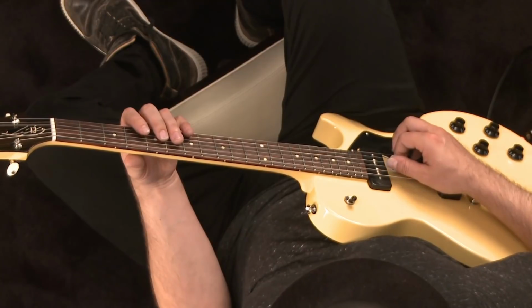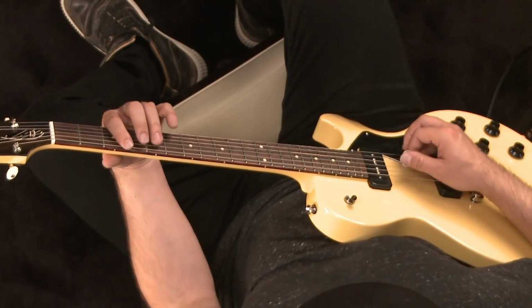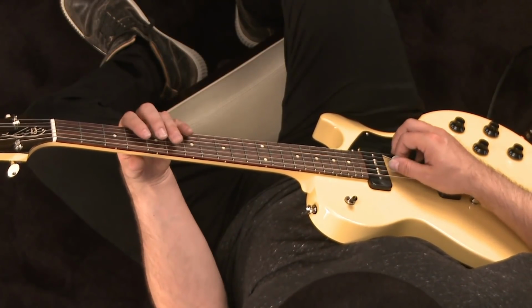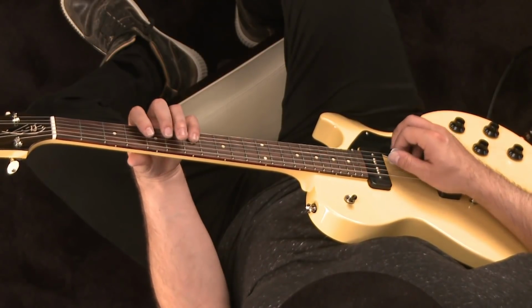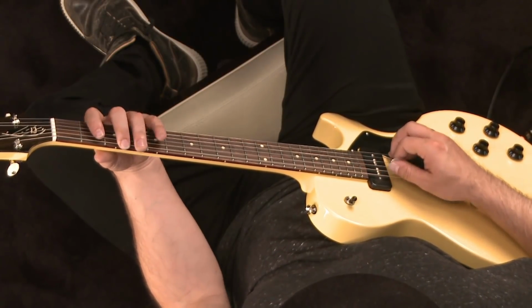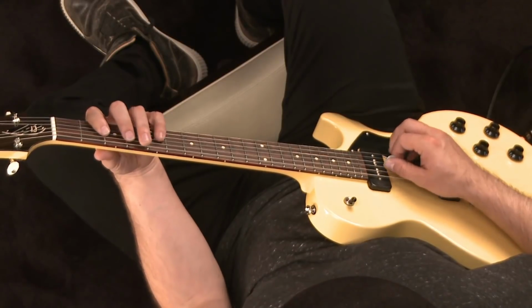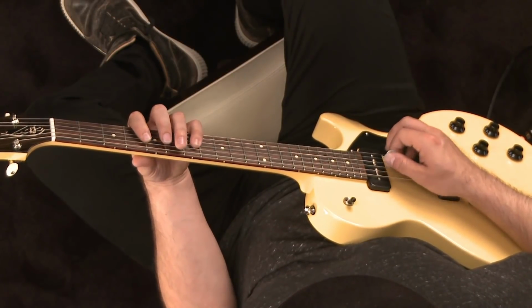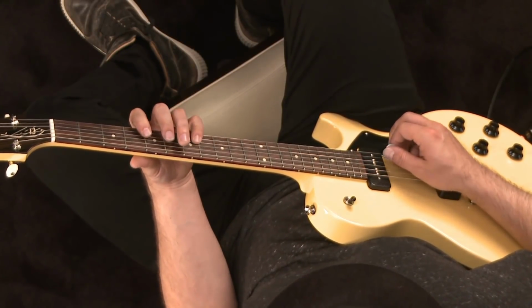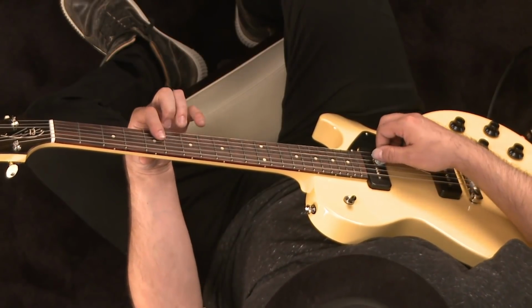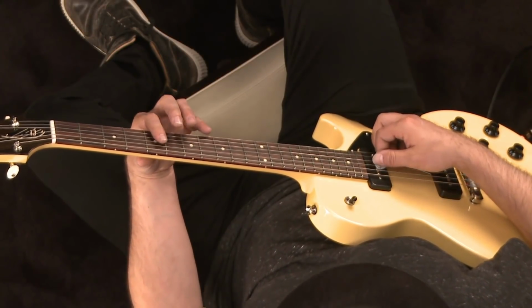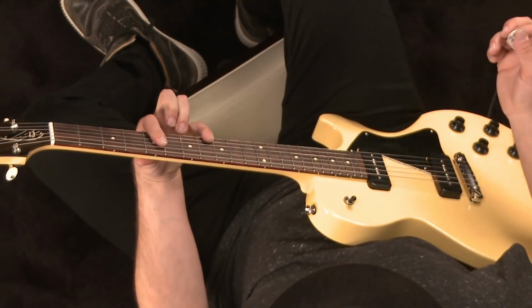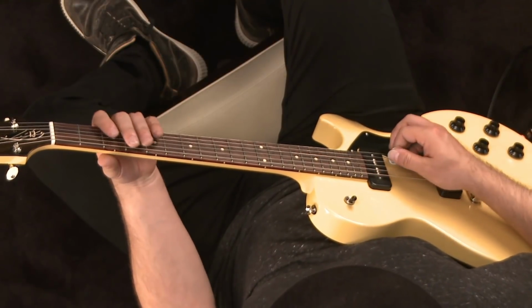I'm going to play 1, 3, 5, starting on my octave, my second octave in G right here. So 1, 3, 5. New position, and then I'm going to jump down and play out of this C position here, my A shape, and that full A shape there.